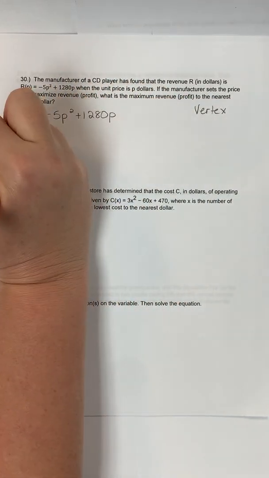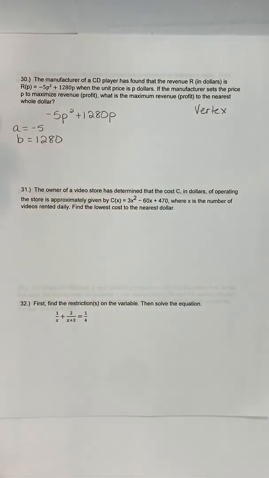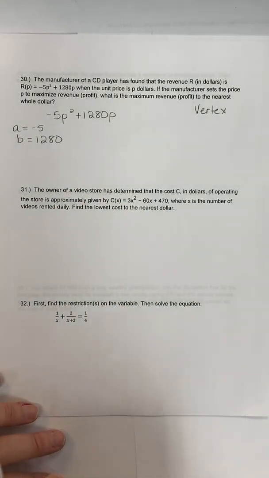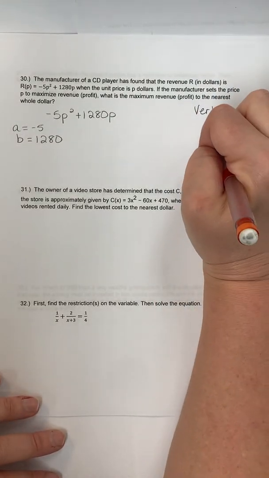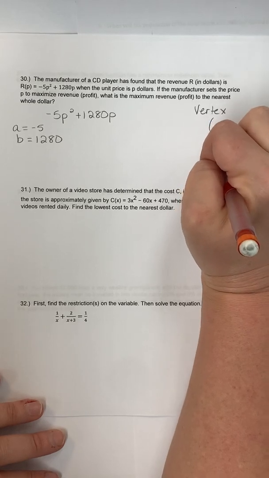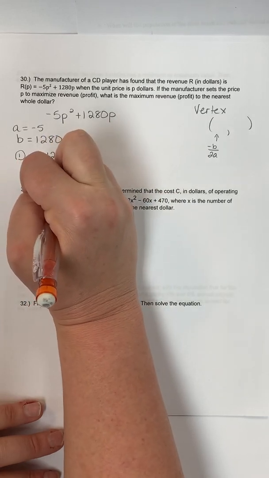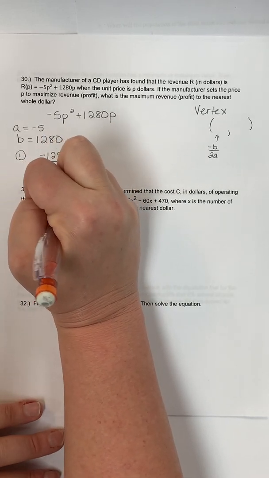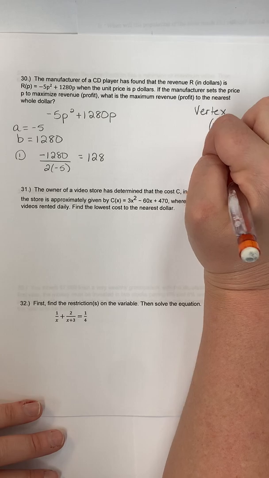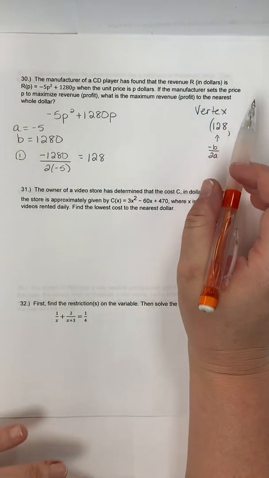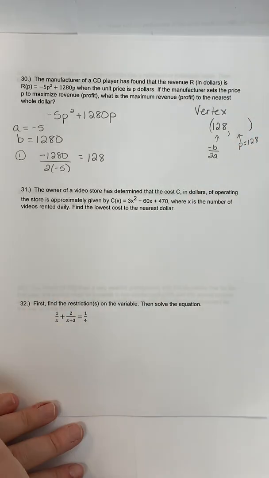Here we go. A is -5. B is 1,280. All right, so 2 steps to this, because remember, your vertex looks like this. This first step is going to be -b over 2a. So the first step is the opposite of b over 2 times a. Put that in your calculator and you come up with 128. Then you're going to put in 128 for p and solve.